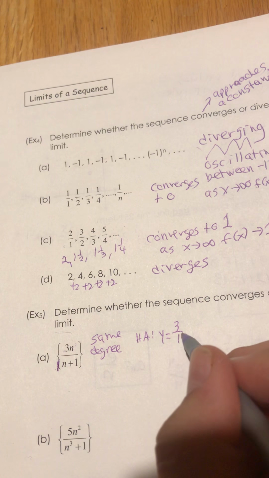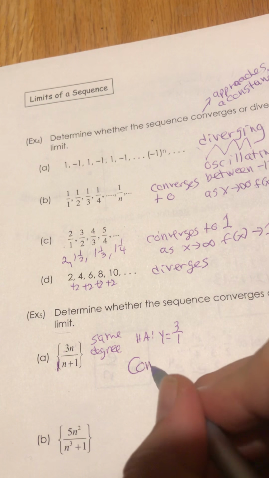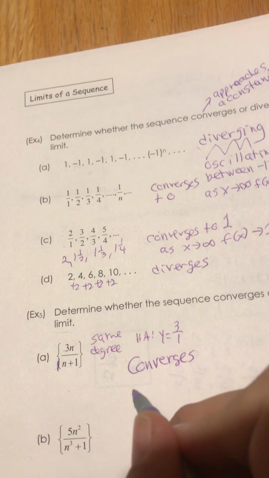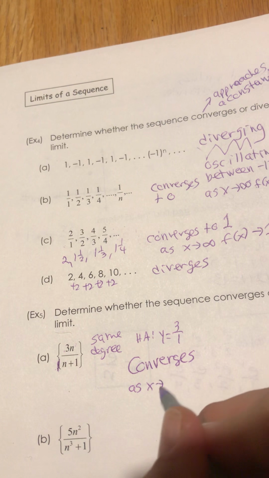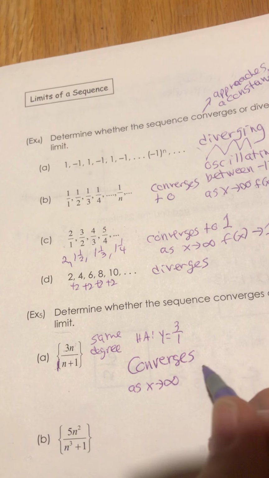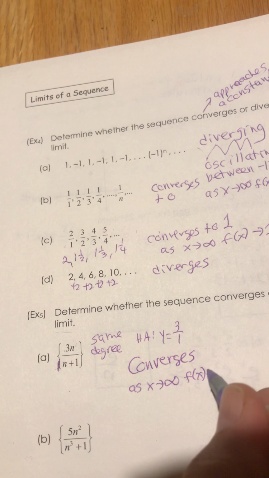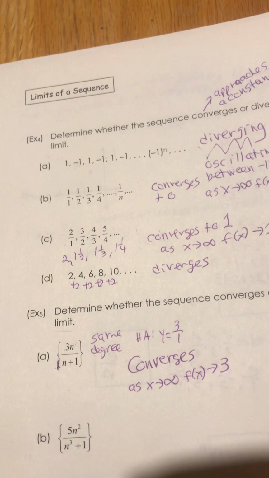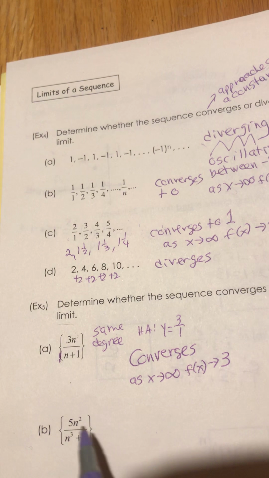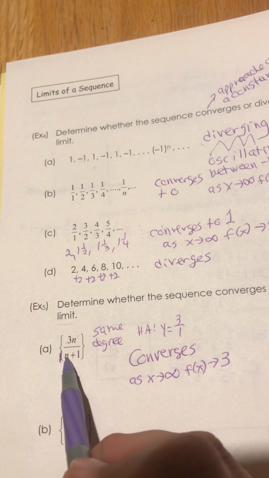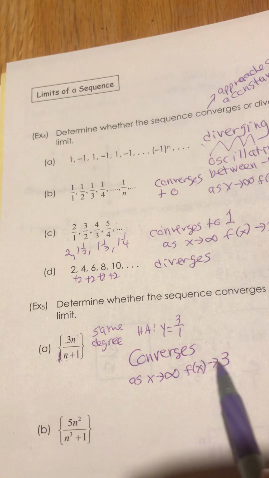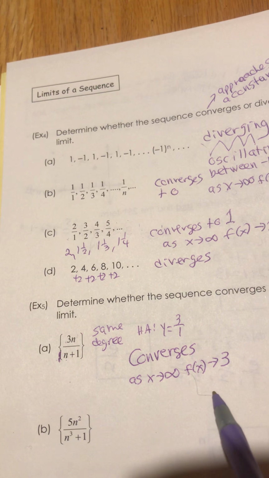So therefore, this is going to converge and approach 3. So as x is approaching infinity, so as the term number is getting bigger and bigger, f of x is going to approach 3. If you wanted to test that, again, you could just stick numbers in there. Put 1 in for the first term, simplify. 2 in for the second term, simplify. 3 in for the third term, simplify. 4, and you keep going, and you'll see that this is going to converge and approach 3.